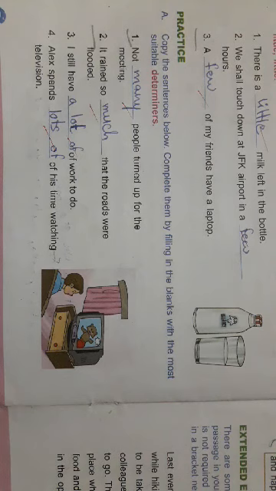And fourth one is Alex spends lots of his time watching television, means great time, or we can say Alex spends much of his time. Lots of means much of his time watching the television. Come to page 41.